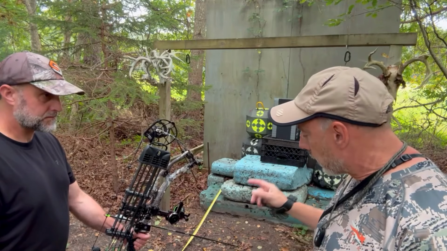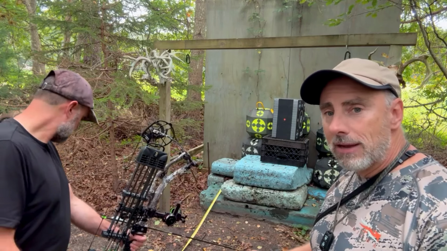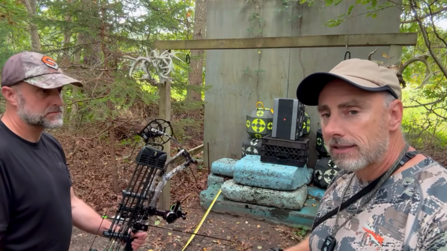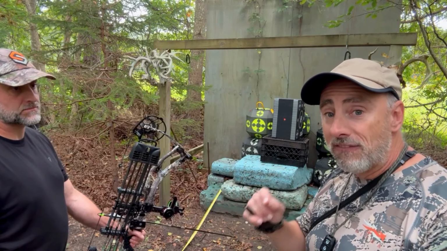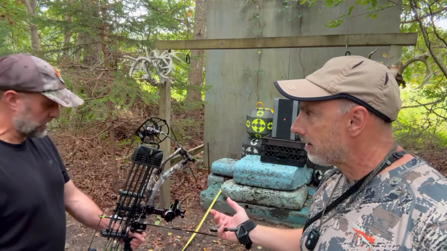So what we're gonna do is we're gonna shoot at 5 feet. Then we're gonna see where the arrow hits. Then we're gonna dial the sight to the corresponding yardage that 5 feet would require to hit that bullseye. Does that make sense? Everybody understands?